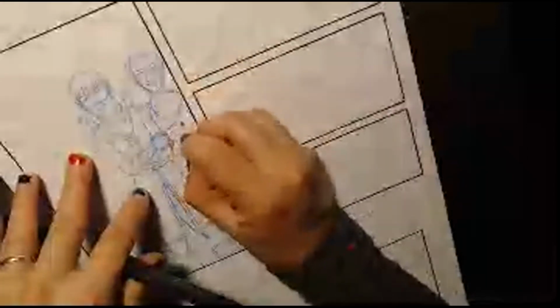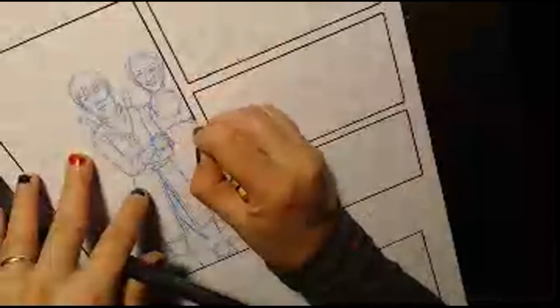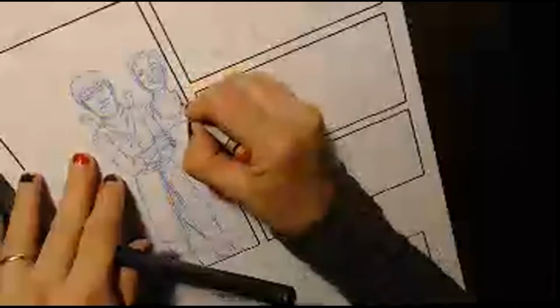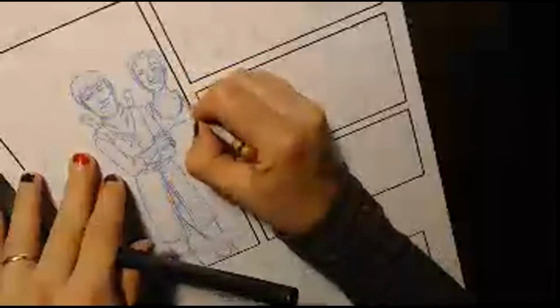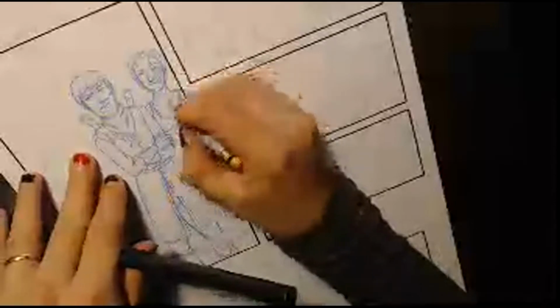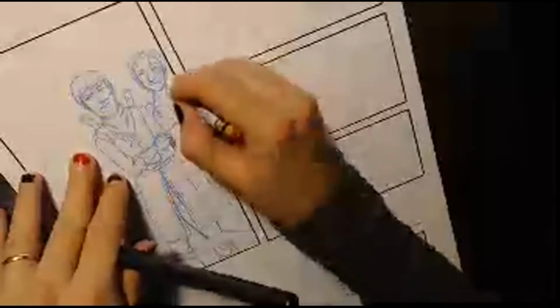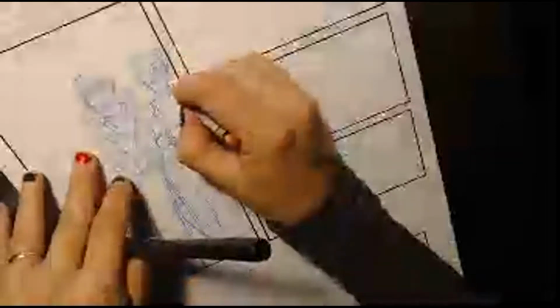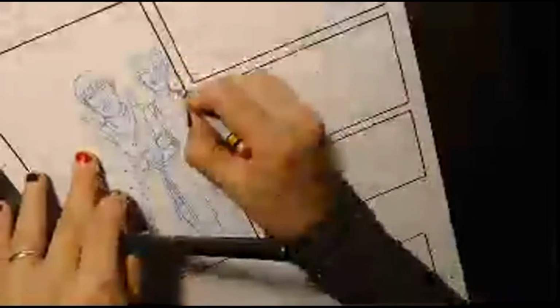Clean up a little bit more of this under drawing. She's kind of way too skinny. Most people that you'd see, you'd be like, wow, you are just skin and bones. Fix the shape of her neck there a little bit.